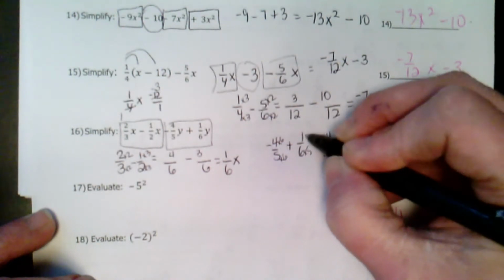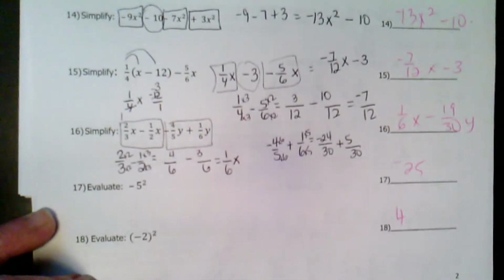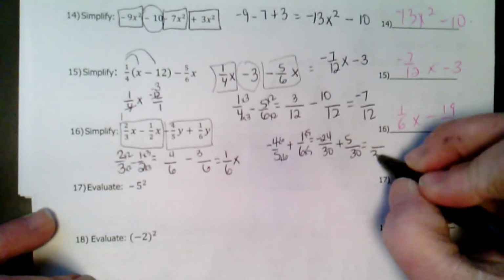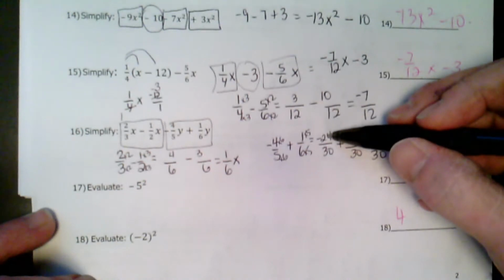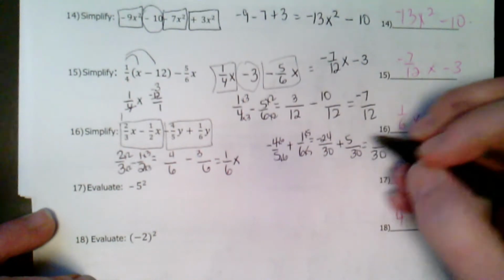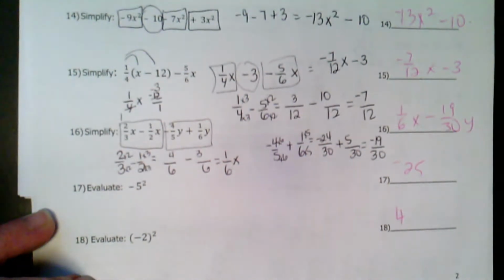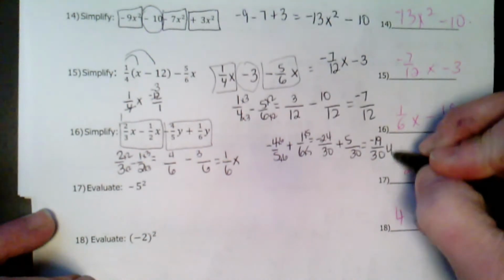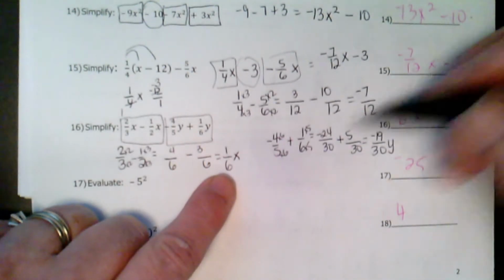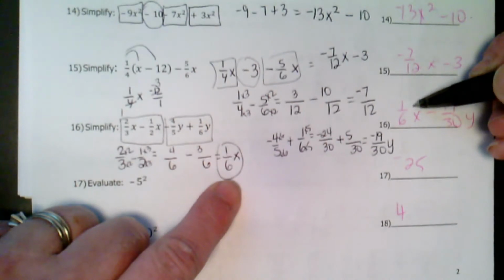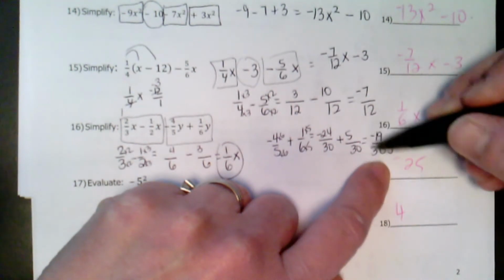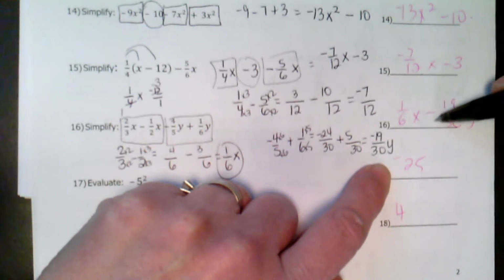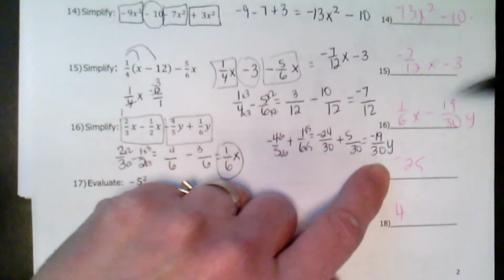This is times 5. Bottom stays the same. Negative 24 plus 5, so if we're in a hole 24, we deposit 5. We're still in the hole, but we're in the hole 19. And this is your y. When you put them together, 1/6x minus 19/30y. So the sign of your second term is always what goes in between your two terms.